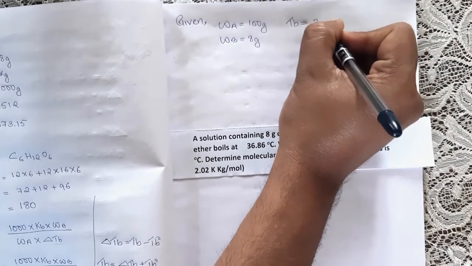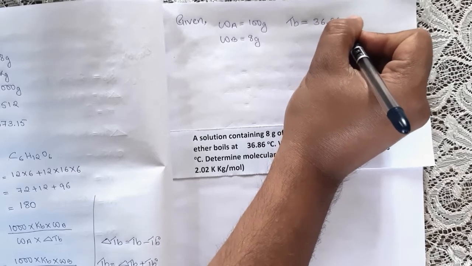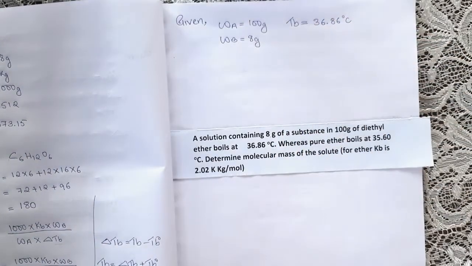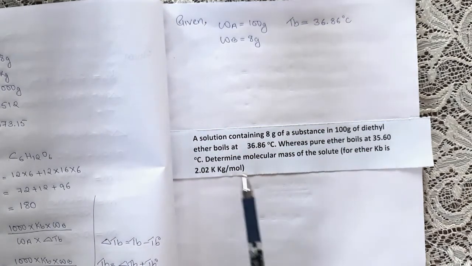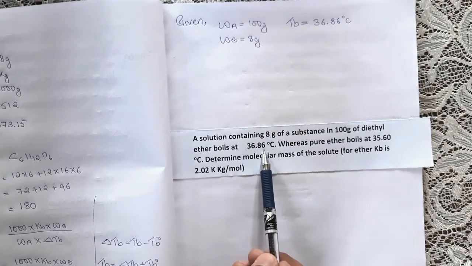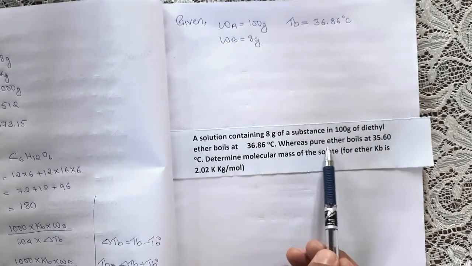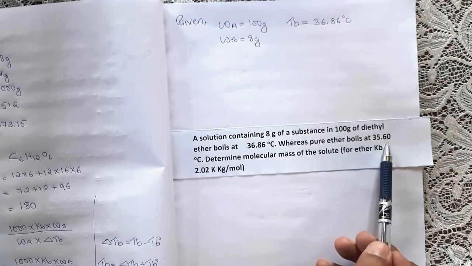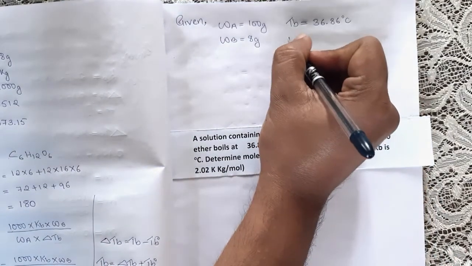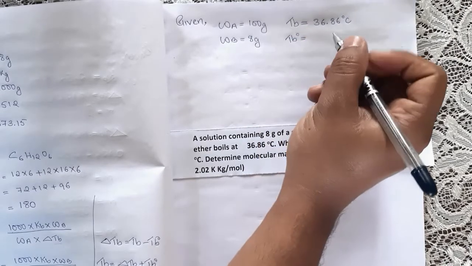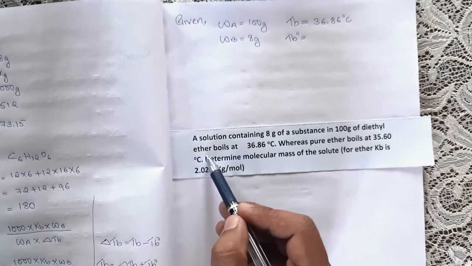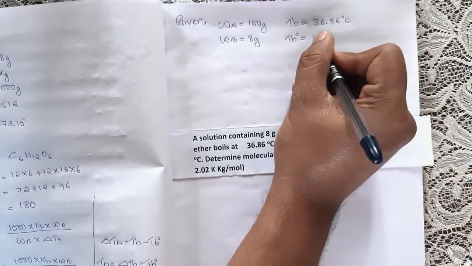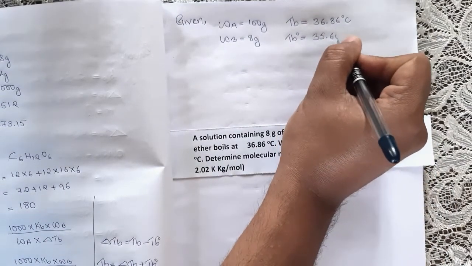So you have Tb is equal to 36.86 degrees Celsius, because we are adding 8 gram in 100 gram and that particular solution boils at this much temperature. Whereas pure ether boils at 35.60. Pure ether means that is Tb naught. What is Tb naught? Boiling point of pure solvent. And out here diethyl ether is a solvent. So you have 35.60 degrees Celsius.